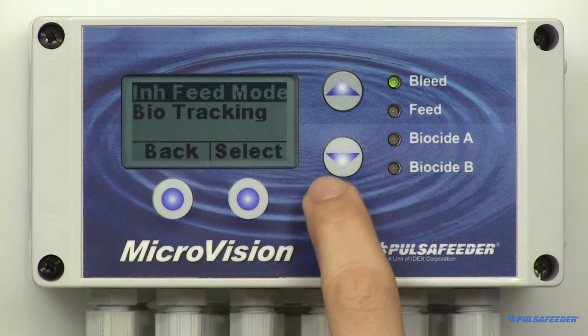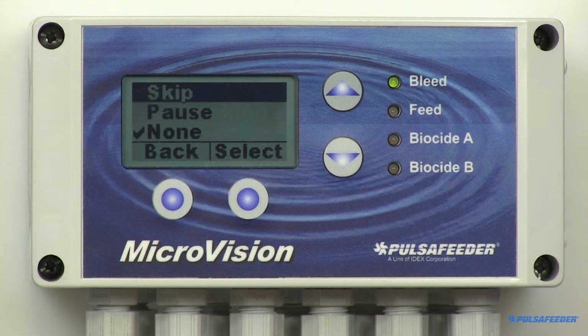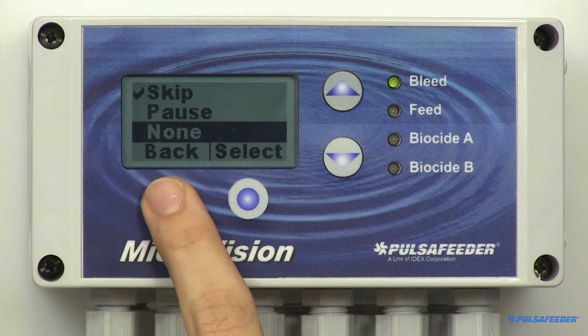From the inhibitor menu, highlight and select Biotracking. Skip will skip an inhibitor feed cycle if a biocide happens to be feeding. Pause will delay the inhibitor from feeding until the biocide feed cycle is completed, then it will feed. Selecting None will feed inhibitor regardless of what the biocide feed cycle is doing. Please note that if any inhibitor feed cycles were paused or skipped, they will not be added to the next inhibitor feed cycle. From this menu screen, just use the arrow keys to make your selection, then press the back button.